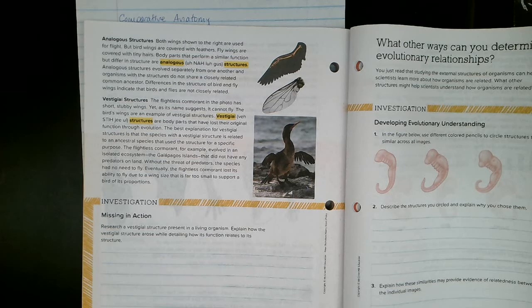The best explanation for vestigial structures is that the species with a vestigial structure is related to an ancestral species that used the structure for a specific purpose. The flightless cormorant, for example, evolved in an isolated ecosystem, the Galapagos Islands, that did not have any predators on land. Without the threat of predators, the species had no need to fly. Eventually, the flightless cormorant lost its ability to fly due to a wing size that is far too small to support a bird of its proportions.